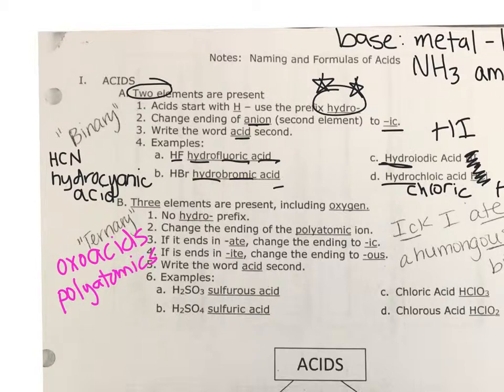Okay? All right. So first, you never include hydro. So the minute that you're looking at the names and you see, oh, it's not hydrochloric acid, it's just chloric acid, that tells you it's not HCl. That means that you got to go do these extra steps. So it says change the ending of your polyatomic ion. If you have a polyatomic ending with ate, you're going to end with ic. If you have a polyatomic with ite, you're going to end with ous. And then you're going to put, obviously, the word acid after that.